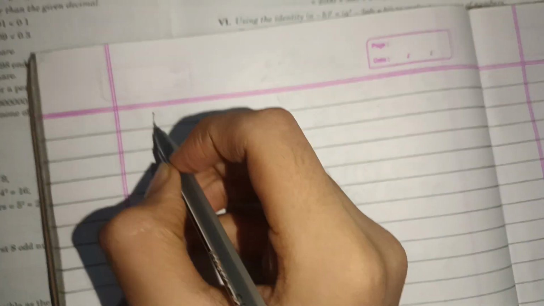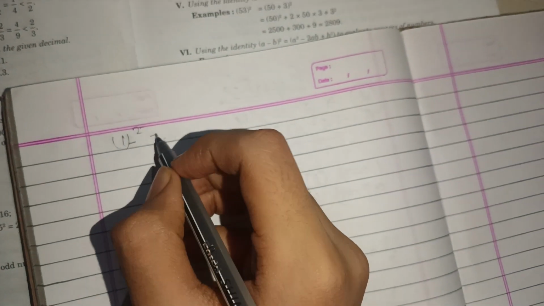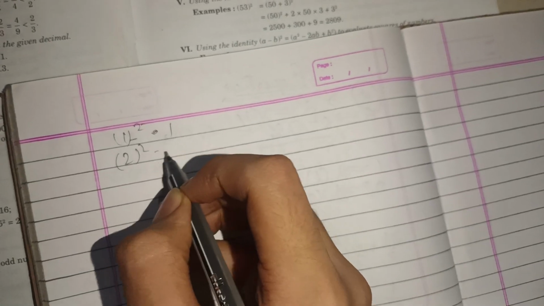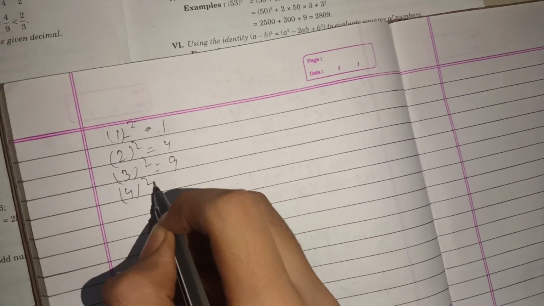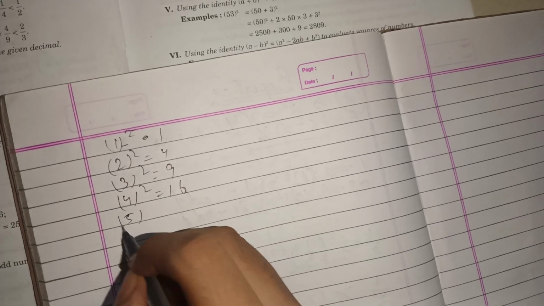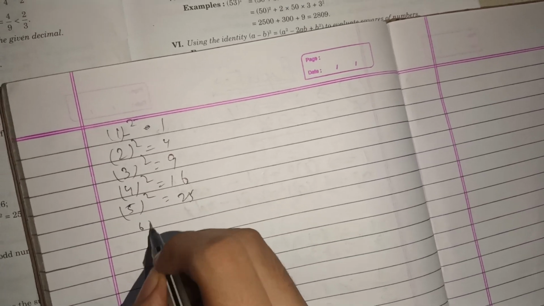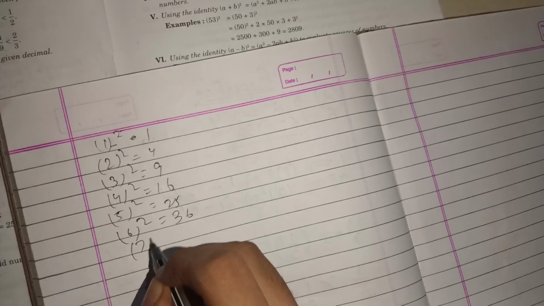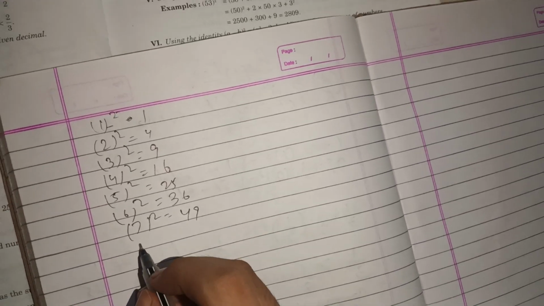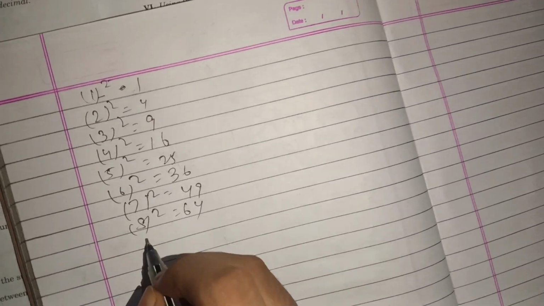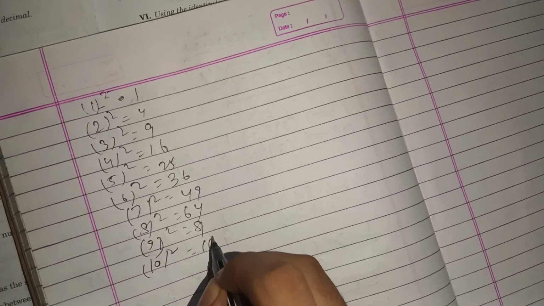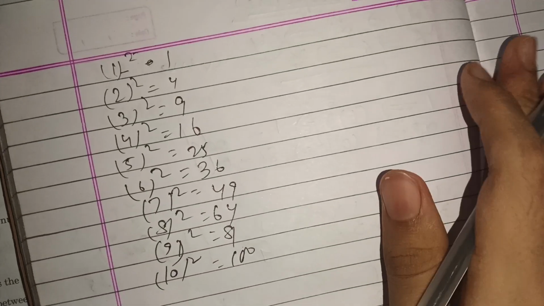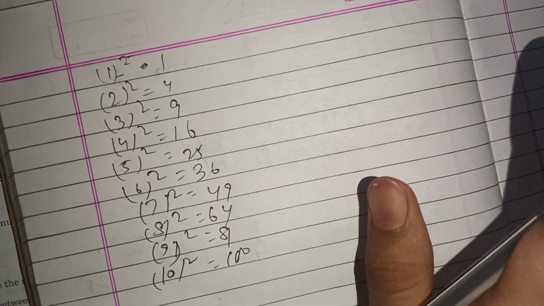It is never a perfect square, because we see 1 square is 1, 2 square is 4, 3 square is 9, 4 square is 16, 5 square is 25, 6 square is 36, 7 square is equal to 49, 8 square is equal to 64, 9 square is equal to 81, and 10 square is 100. So the same pattern will be followed. Is that clear?